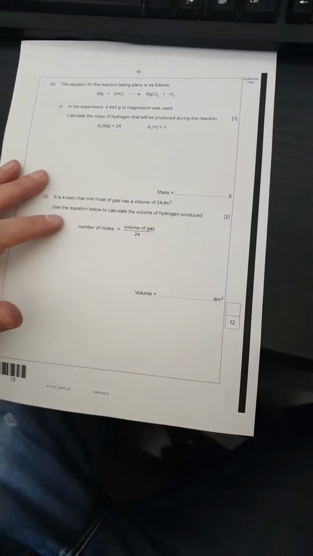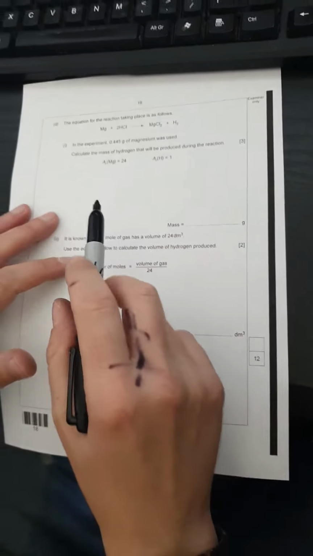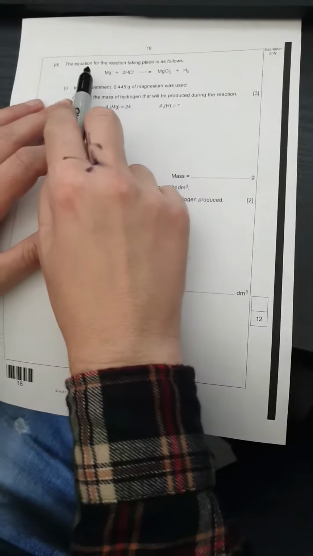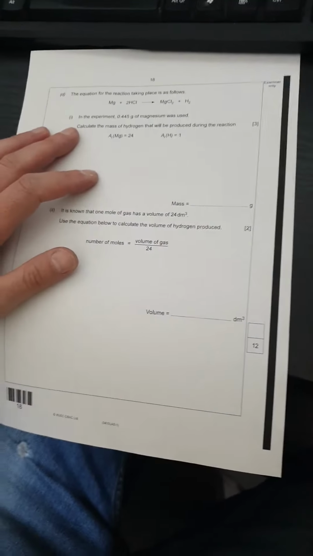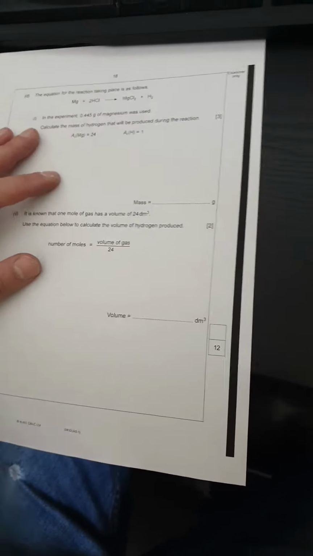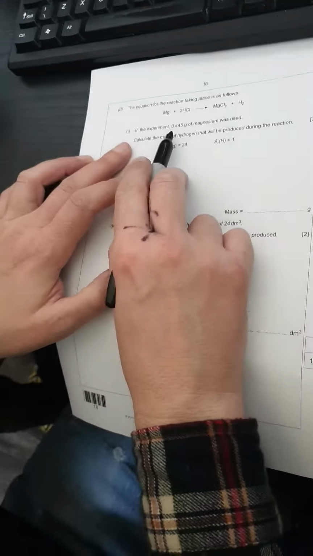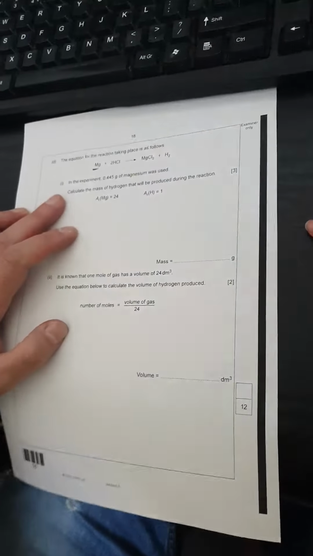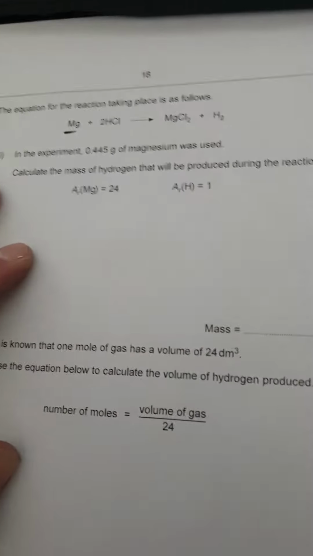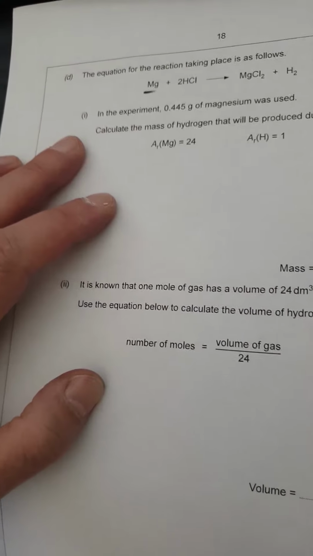Come over here, Ace. This is a follow-on from yesterday, where we said about reacting masses. Now, in this experiment, we've got magnesium plus hydrochloric acid goes to magnesium chloride plus hydrogen. Now, in this experiment, 0.445 grams of magnesium were used, and it says calculate the mass of hydrogen that will be produced through this reaction.